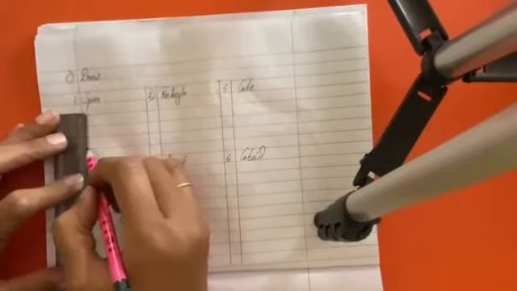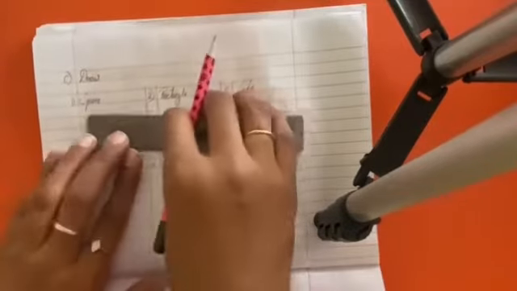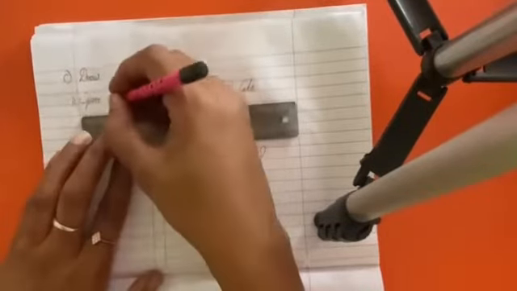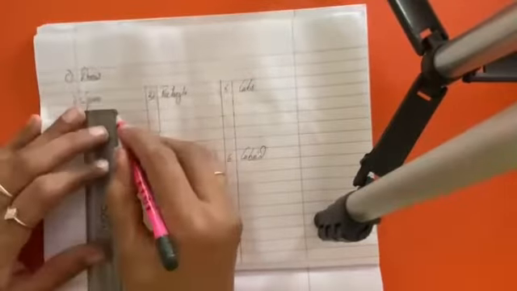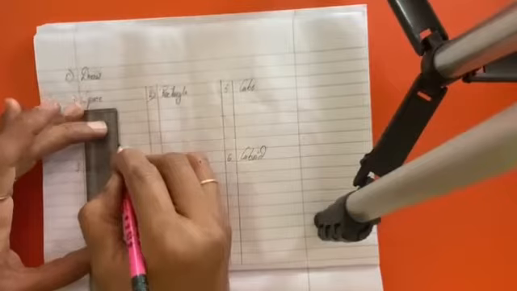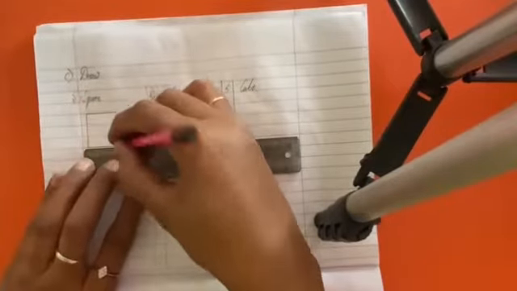So if I am taking this 2.5, over here also I will take 2.5. Here also I will take 2.5, and here also I will take 2.5. So all the four sides are equal.